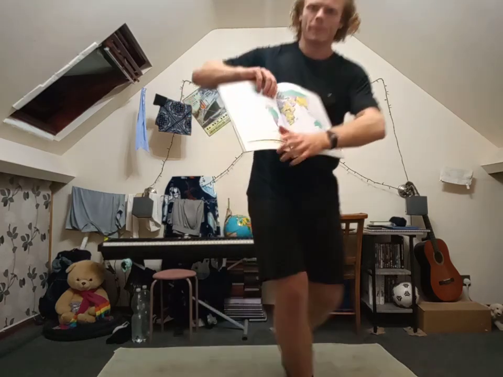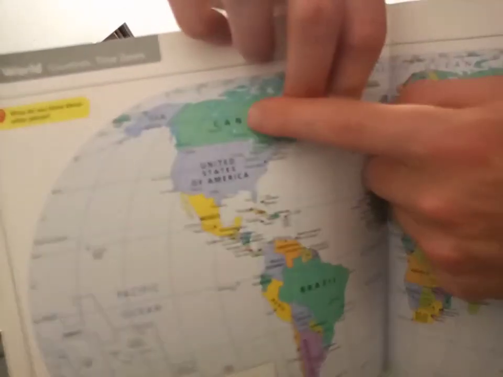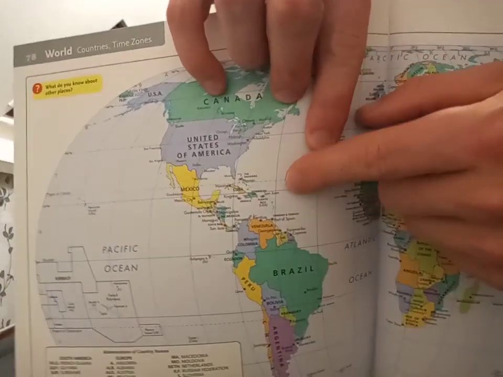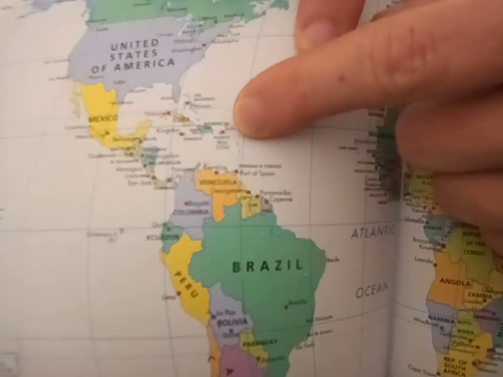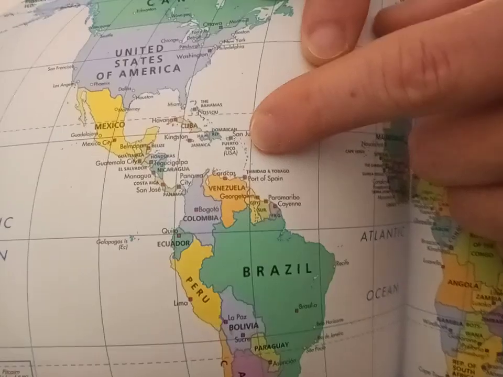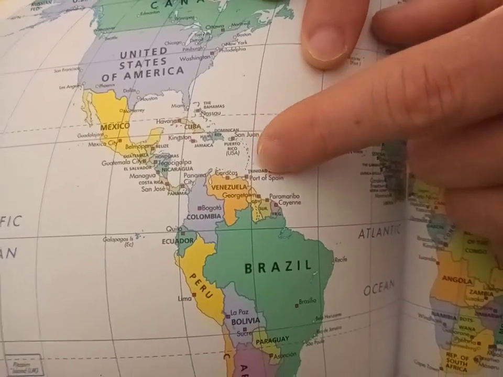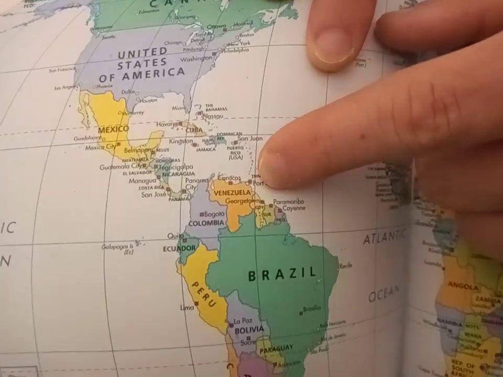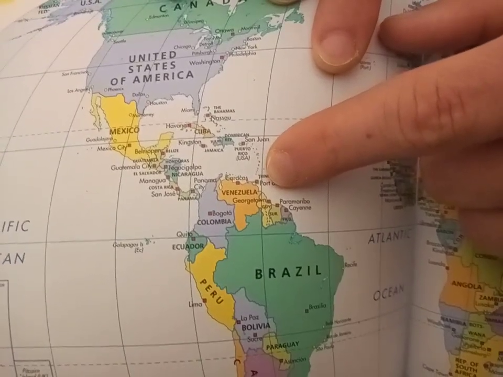The West Indies are this island group, probably. So here there's Canada, the United States, Mexico, here's the Caribbean, and there are these islands that seem to be the West Indies. And there also is Antigua and Barbuda, and the southernmost one there is Grenada.